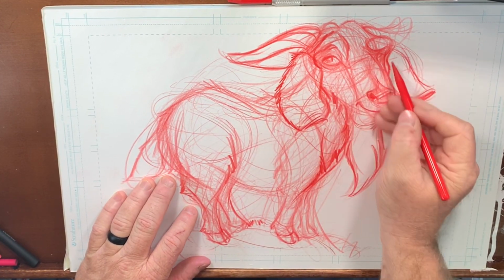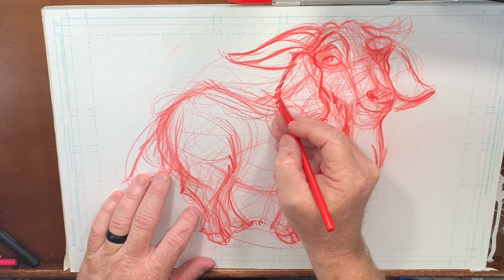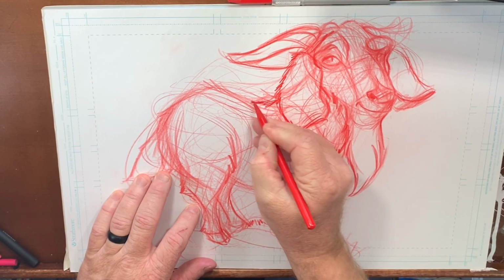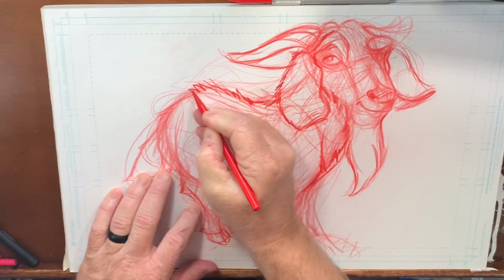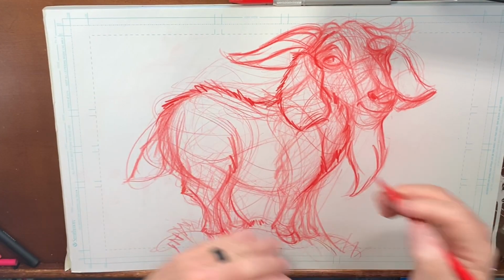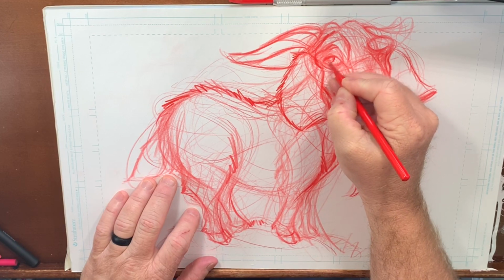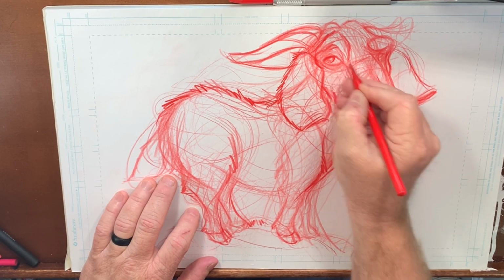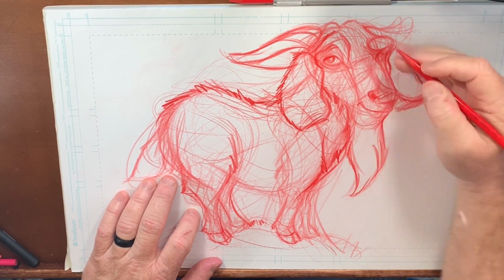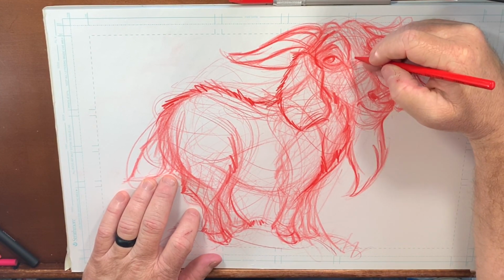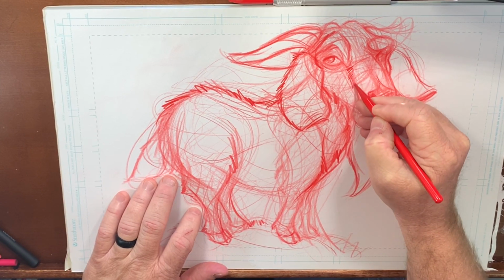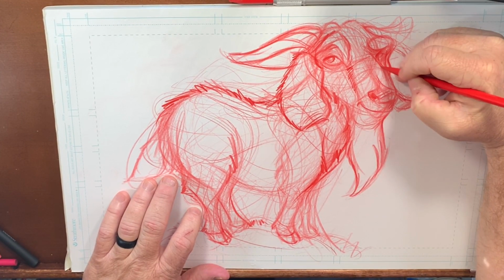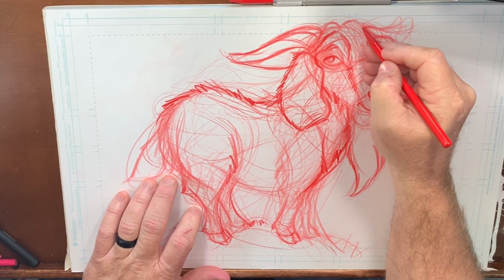Okay. And again, so his head comes up. He's got this fur patch that comes right here. Right? Nice. Let's go ahead and define this eye a little bit better. Give him a little bit more expression, okay? And again, he's got this fur that comes here. He's a really furry goat.